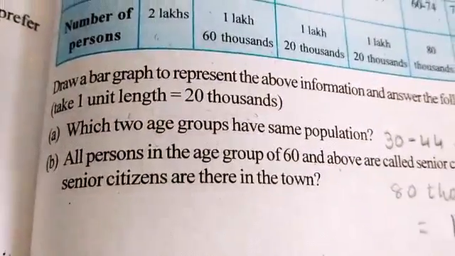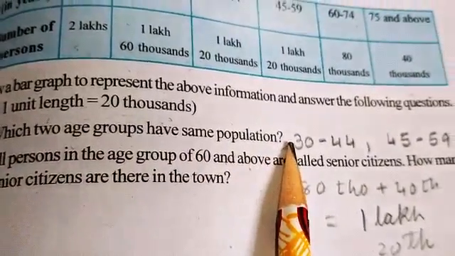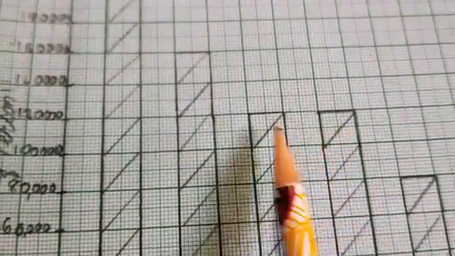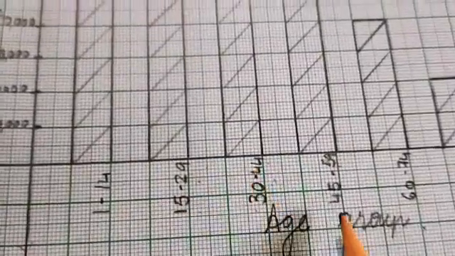Right? And there are a few questions. What are the questions you need to answer? First, which two age groups have the same population? कौन सी दो एज ग्रुप हैं जिनकी सेम पॉपुलेशन है? यहाँ पे हमने बनाया है, देखो ग्राफ. The same 1,20,000. Which? 30 to 44, 45 to 59.